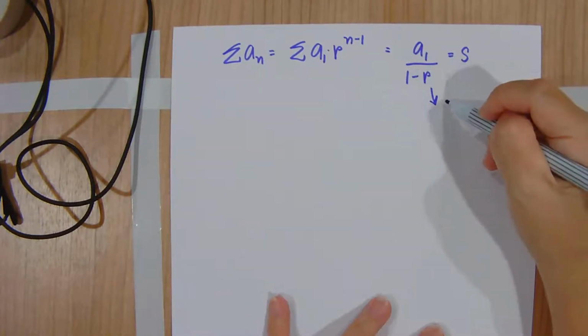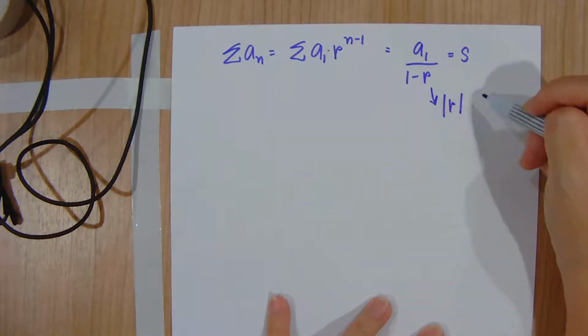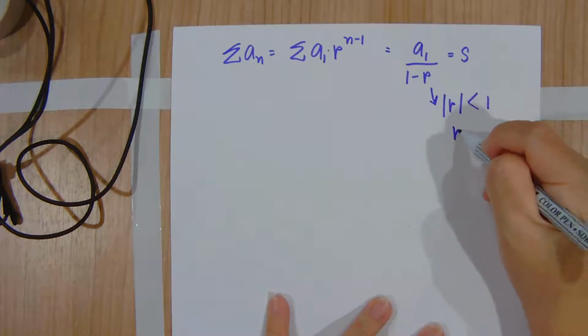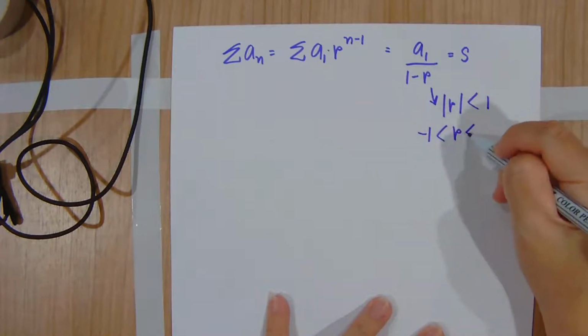This occurs when the absolute value of r is less than 1, which means r is between negative 1 and 1.